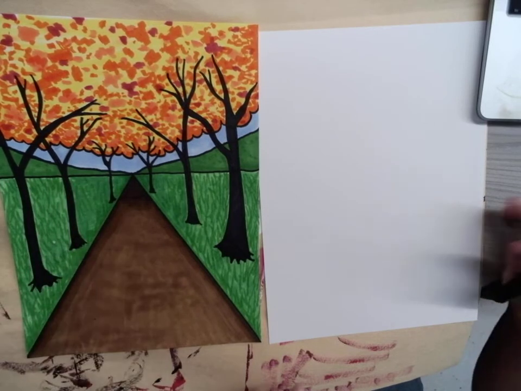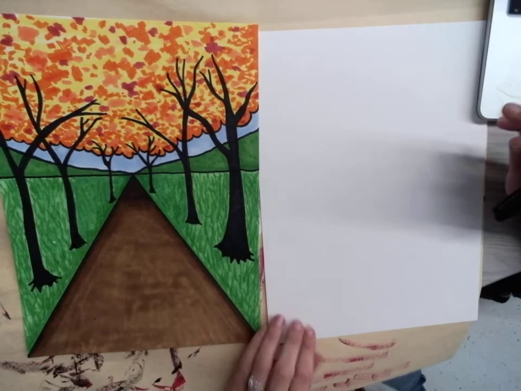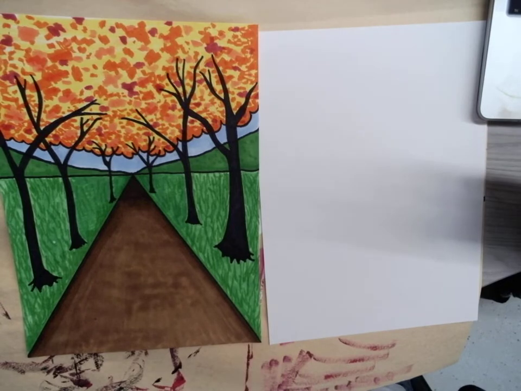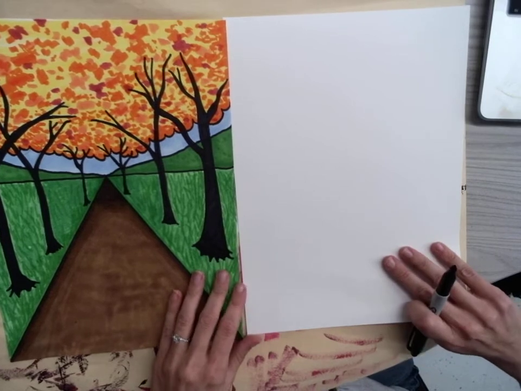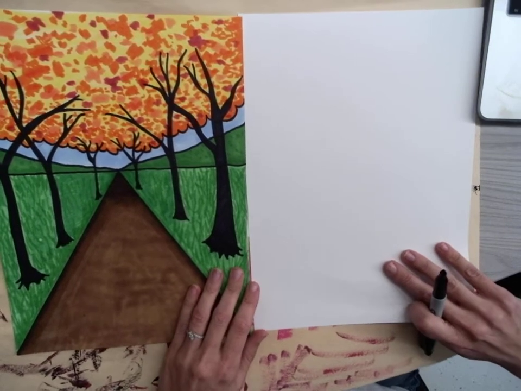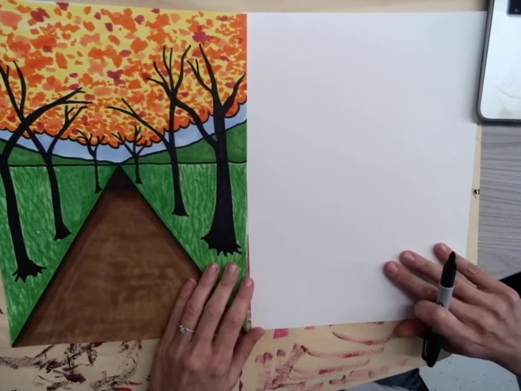You're also going to notice I'm drawing in marker. I'm drawing in marker so you can see what I'm doing. I want you to draw in pencil. The reason I want you to draw in pencil is because if you make a mistake, then you could easily erase it. The marker you can see better on camera.